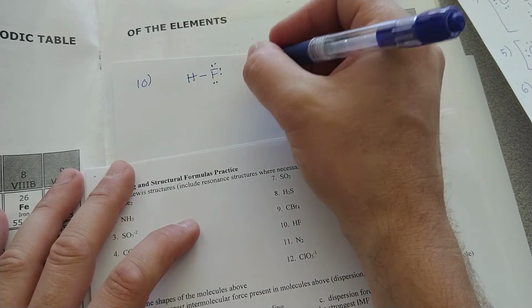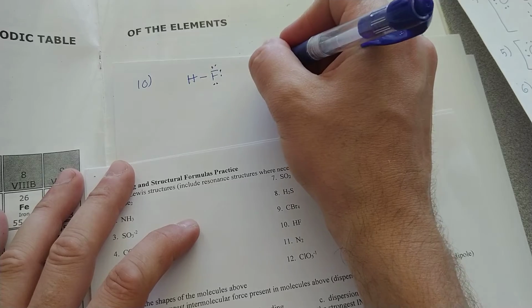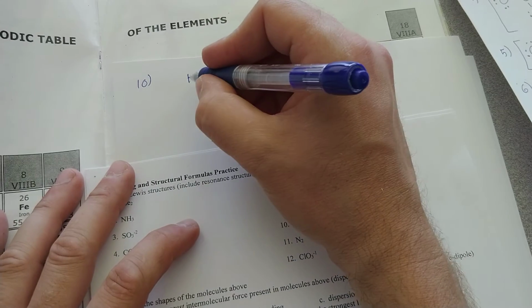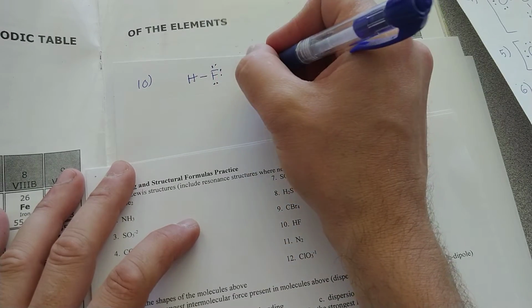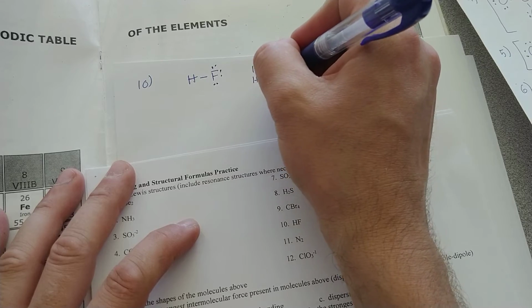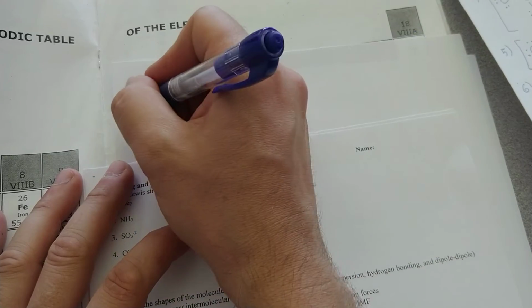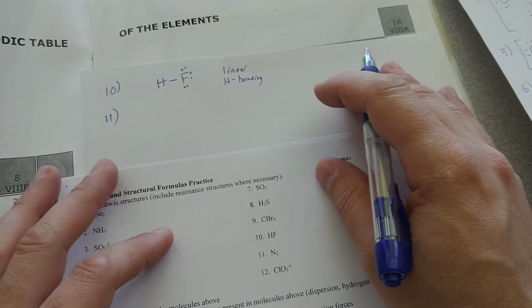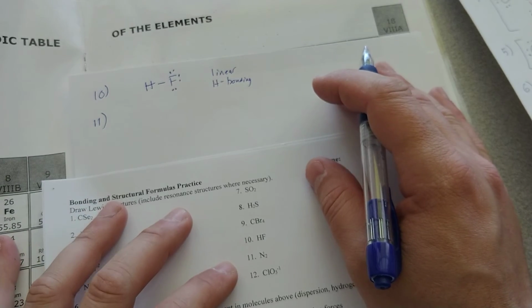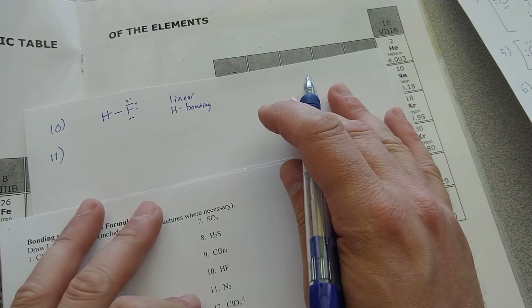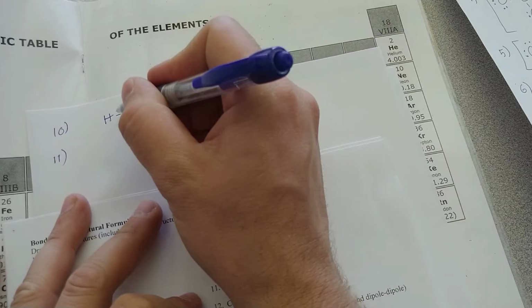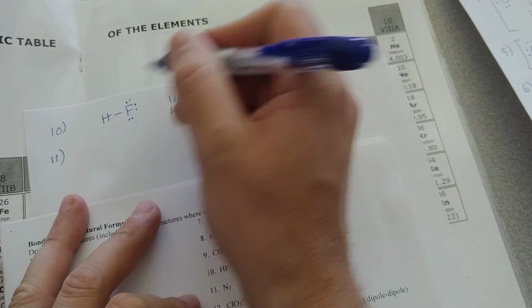If you only have 2 elements in a compound, it must be linear. And since we have hydrogen bonded to a fluorine, this is hydrogen bonding. One thing I do want to point out is that the hydrogen bonding is not this bond right here.